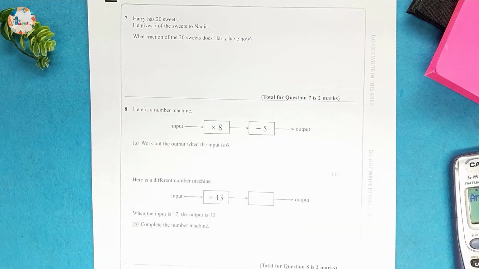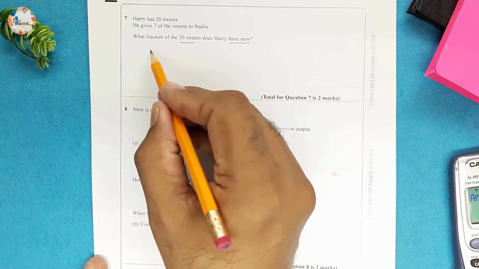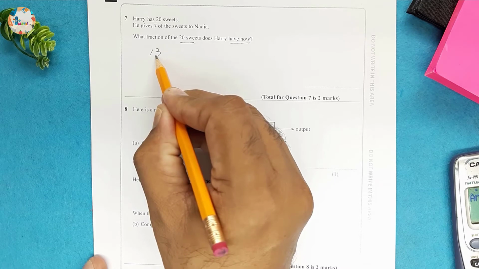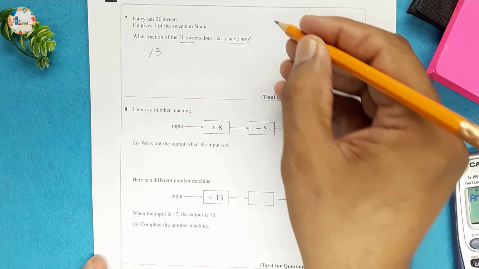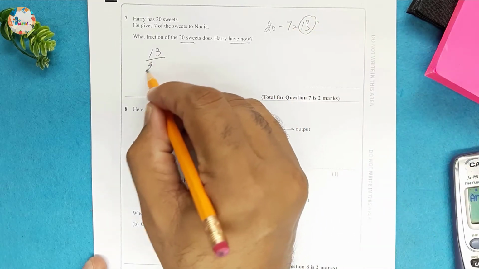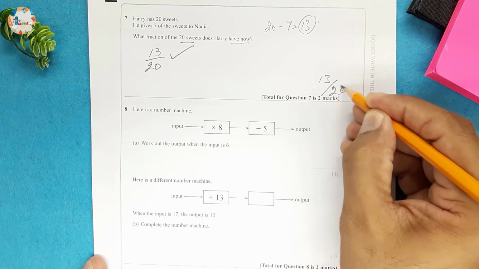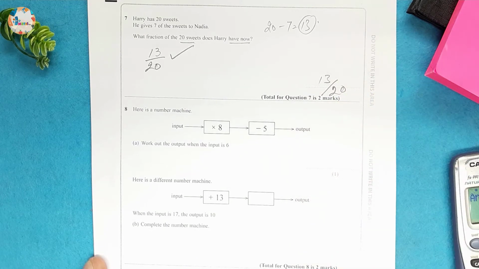Question number 7. Harry has 20 sweets. He gives 7 of the sweets to Nadia. What fraction of the 20 sweets does Harry have now? So 13 will be remaining. 20 minus 7 is equal to 13, and 13 divided by 20 will be the fraction remaining. So 13 out of 20 will be our answer for this one.